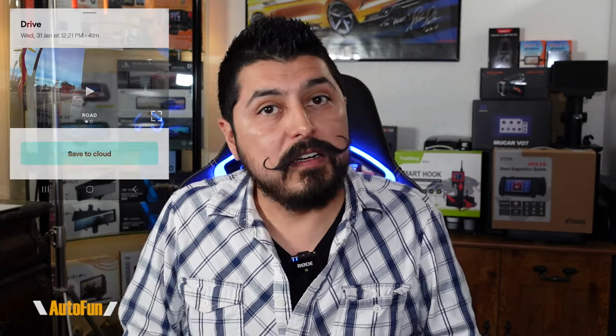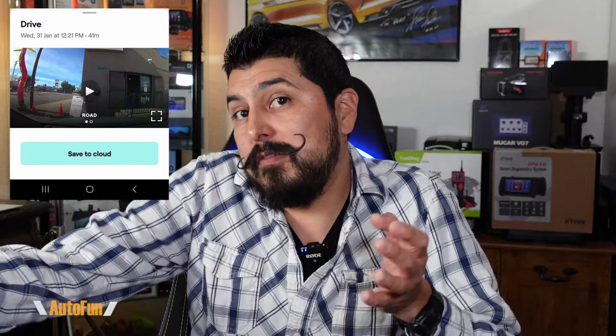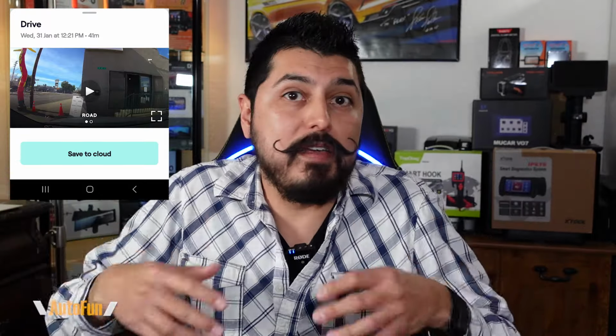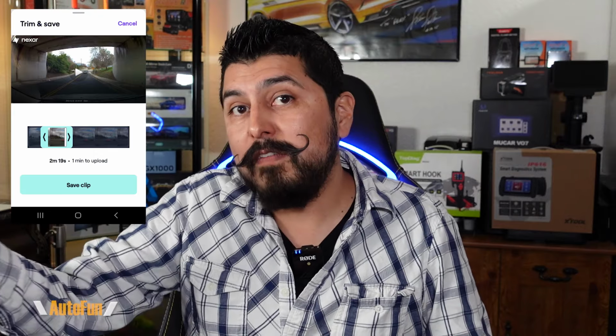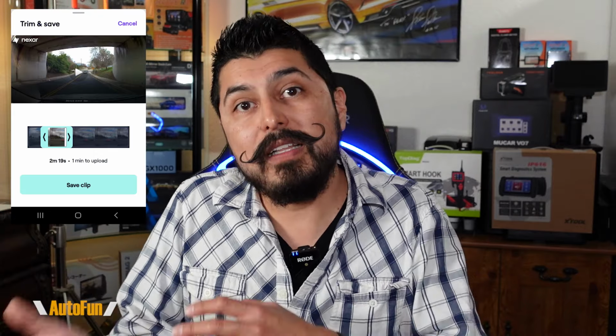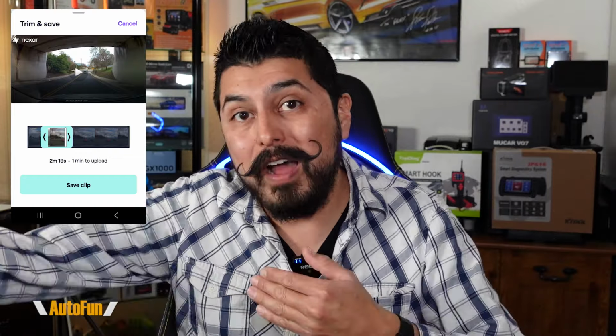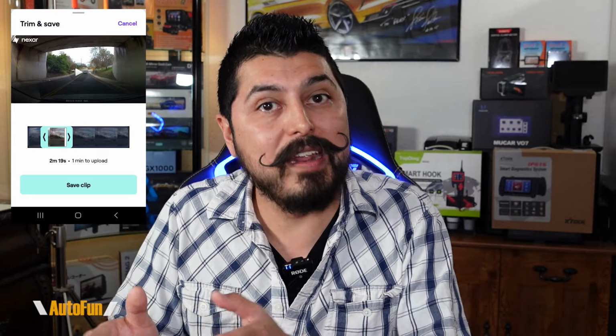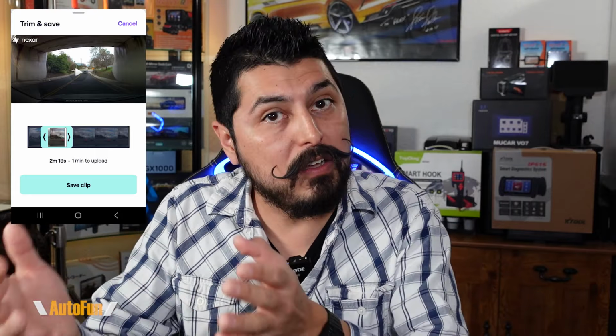Every time you get in your vehicle and you're driving somewhere, Nexar calls that a drive. So that could potentially be 15 minutes long, it could be an hour long. That's one drive. And if you wanted to get a portion of that video of that drive, you have to create what Nexar calls a clip. So drives are essentially you driving around.